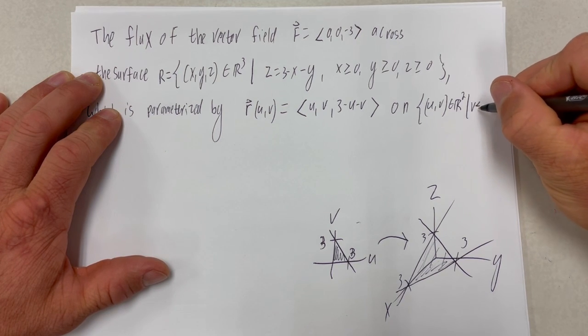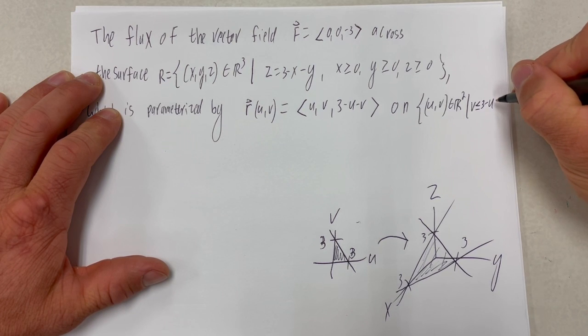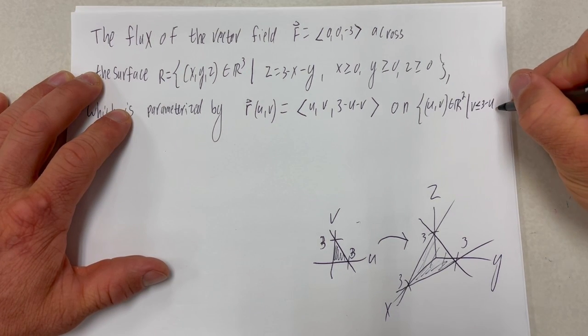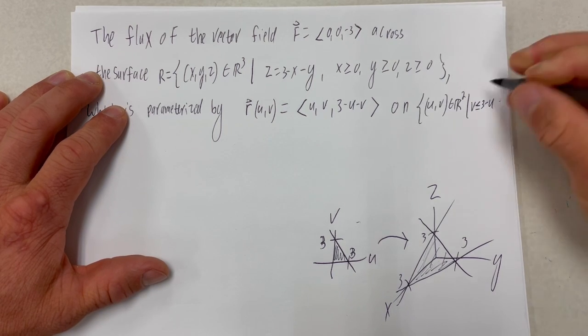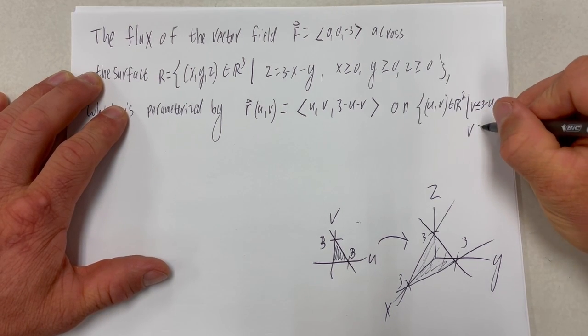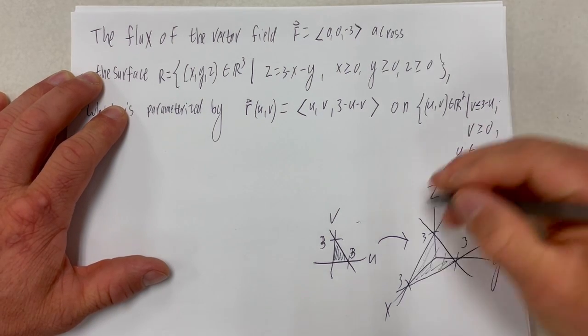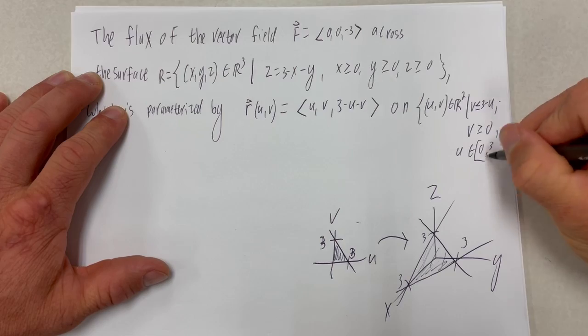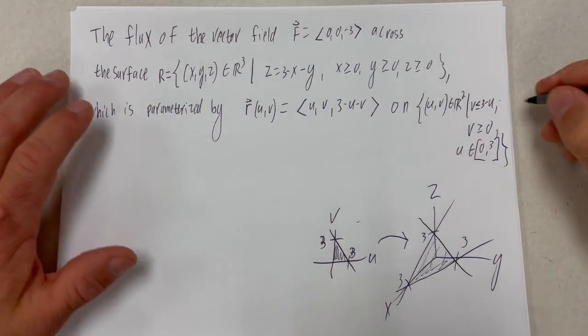Be less than or equal to 3 minus u. But also greater than 0. And then u in the interval 0 to 3. Sorry that didn't turn out very nice over there.